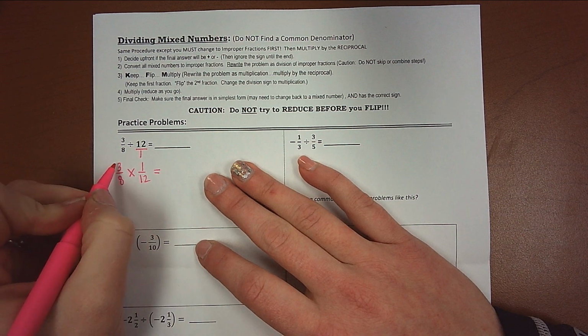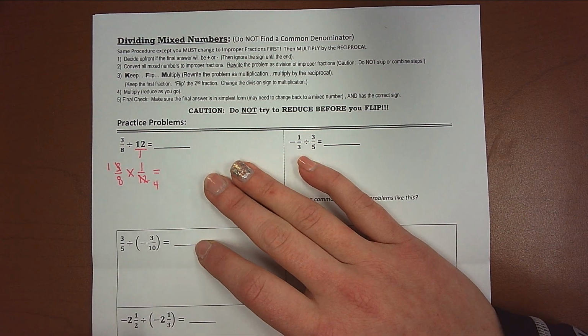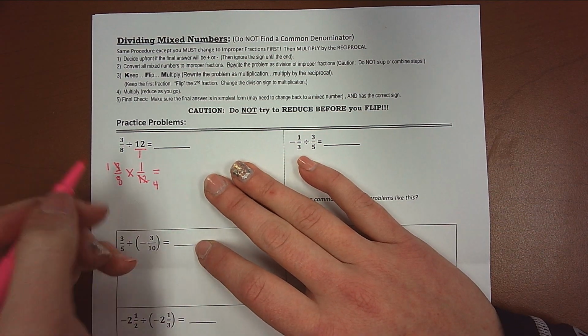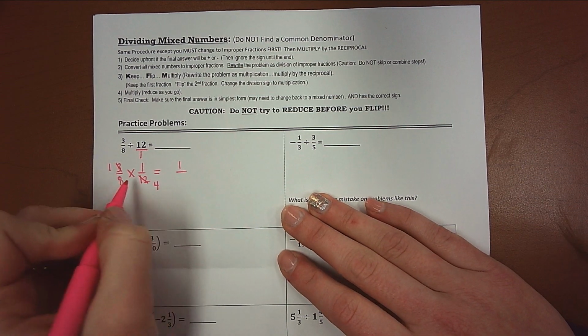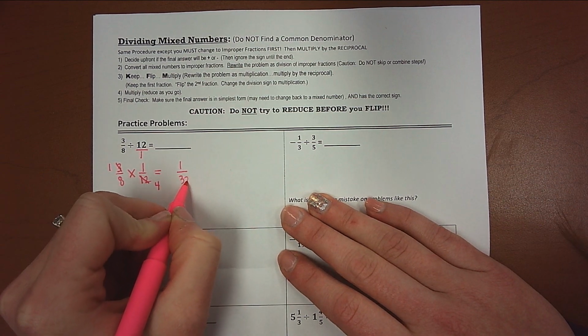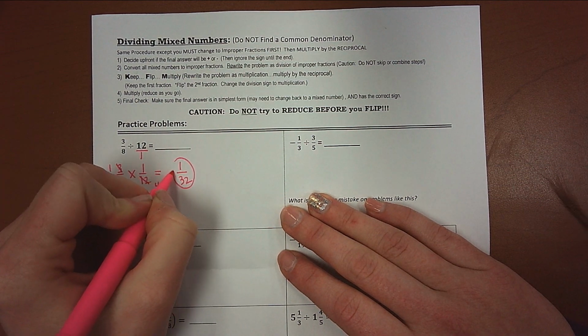I can cross-reduce 3 and 12. 3 goes into 3 once, and 3 goes into 12 4 times, so I am going to cross-reduce those. And then I'm just going to multiply straight across. 1 times 1 is 1, and 8 times 4 is 32. My answer is going to be positive, so my final answer here is 1 over 32.